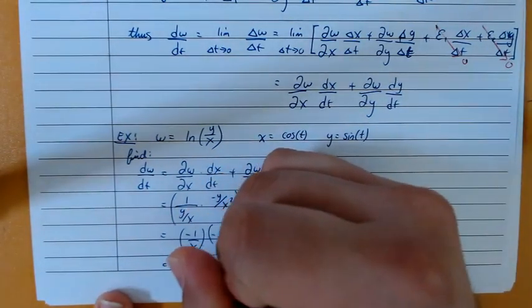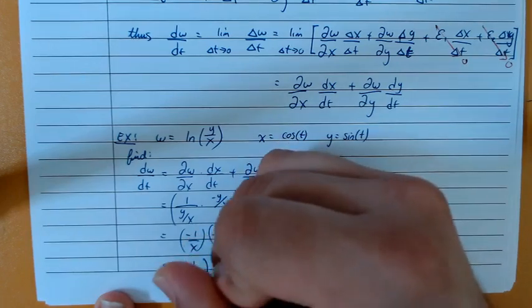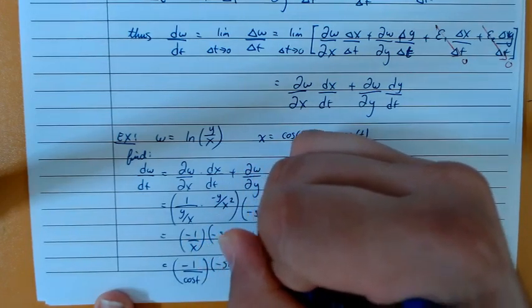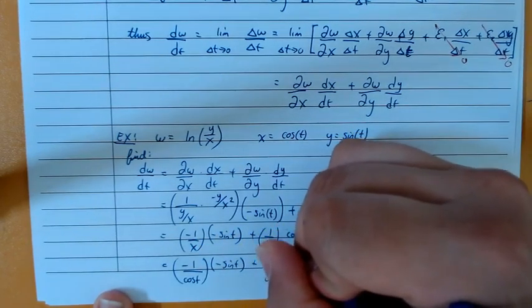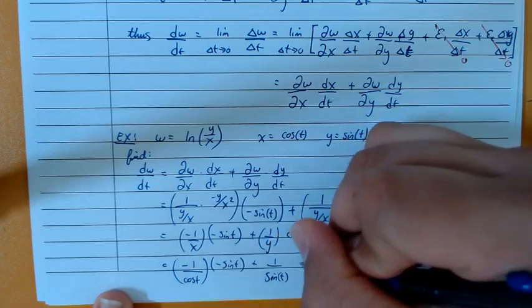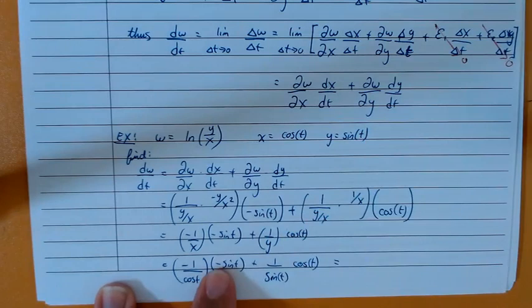So here you can think of this as negative 1 over cosine of t times negative the sine of t, plus 1 over y, 1 over sine of t, times the cosine of t, which is, well, let's see, double negative makes that a positive.